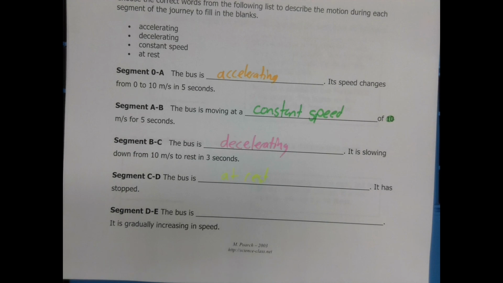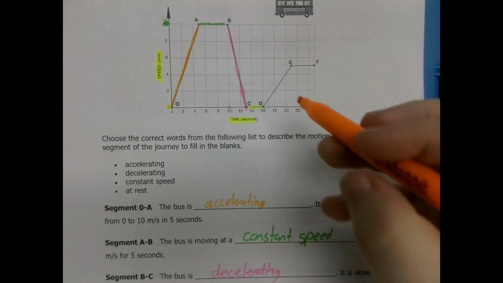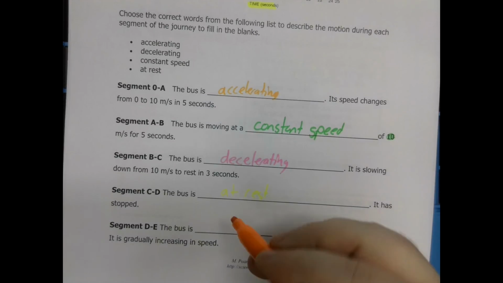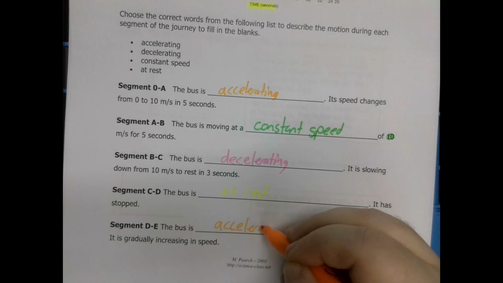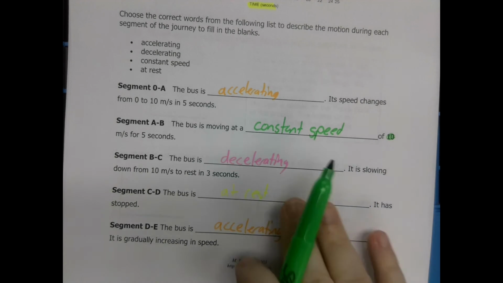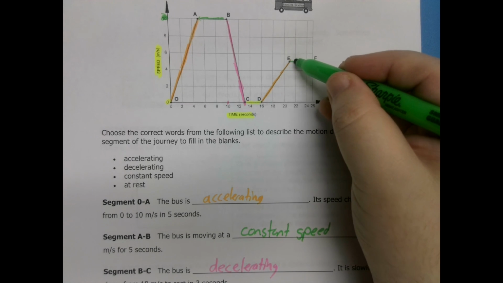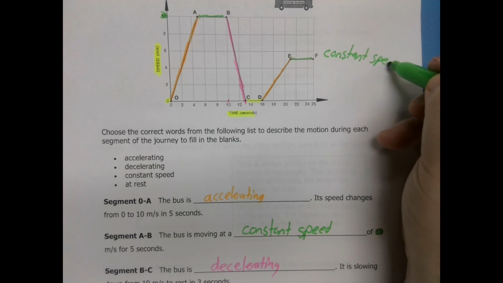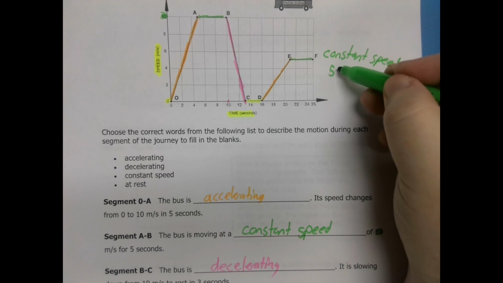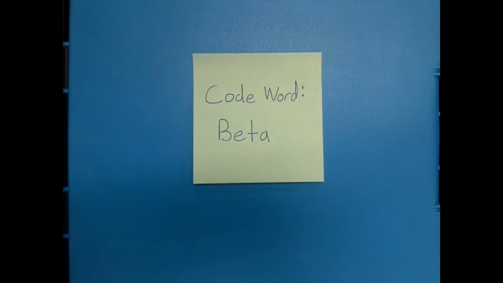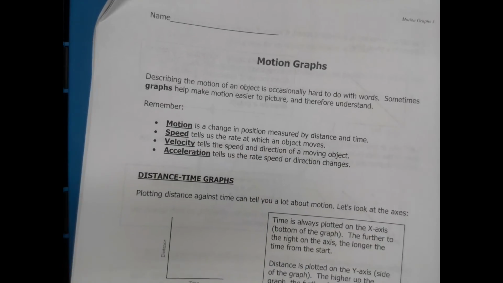For line segment DE, between D and E, it's accelerating. And what's it doing between E and F? And what's that constant speed? What speed is it? 5. That makes sense.